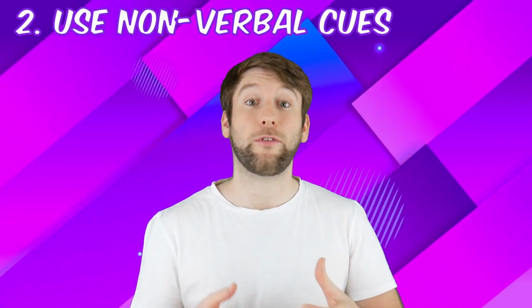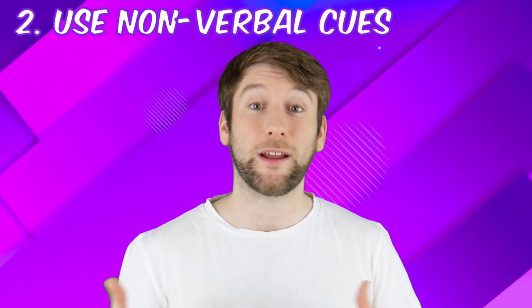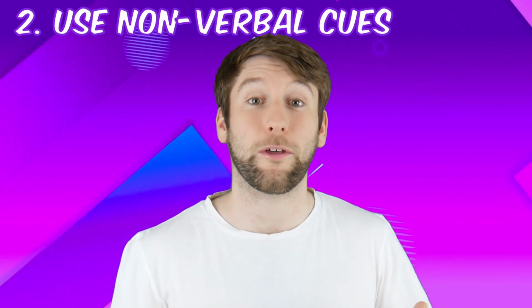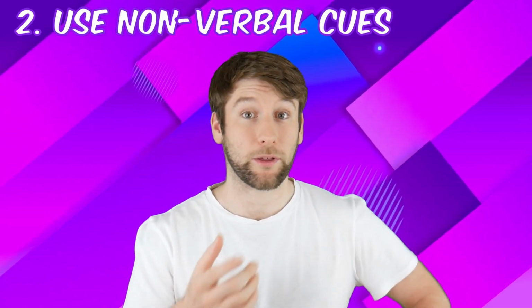Number 2, use non-verbal cues to identify common errors. For example, a thumb point back over the shoulder is a great way of telling a student they've made a mistake with a past tense verb. Facial expressions are another good way of letting students know something's wrong. And this leads to number 3.